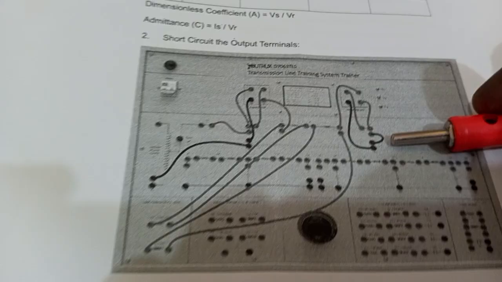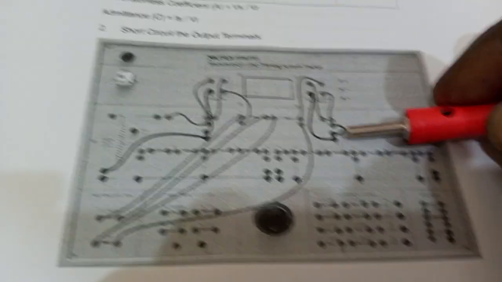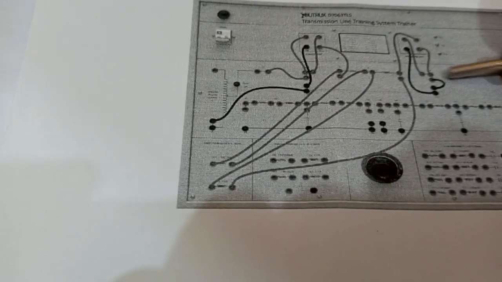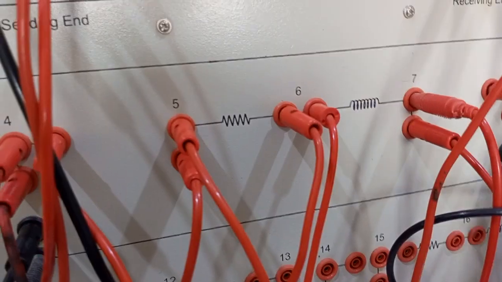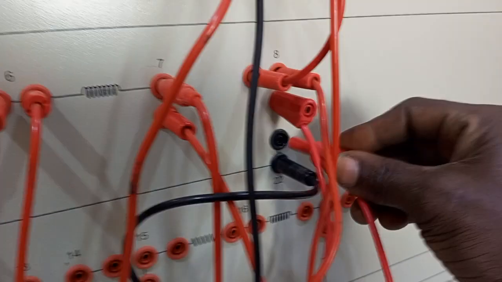We are still on page 19. On the circuit, you still have the same diagram. The only difference is that where we're supposed to connect the open and where we're supposed to connect our load, it has been shorted with this wire. So at the point where the load is to be connected, we short it. But before we do that, we make sure that we have the supply. Then you short circuit it by putting this cable.